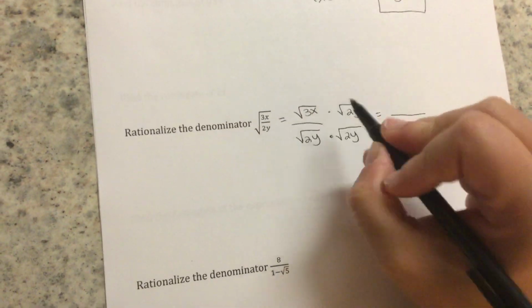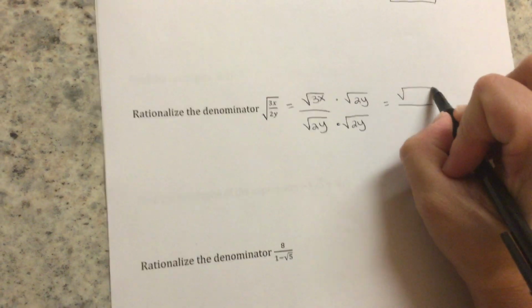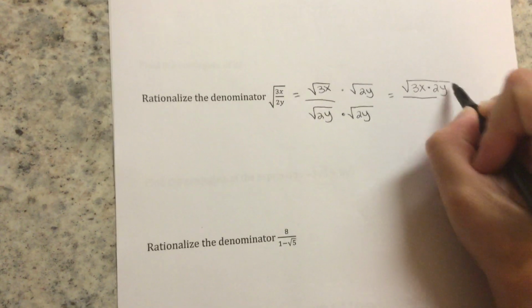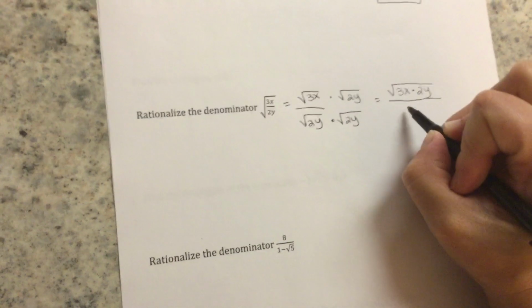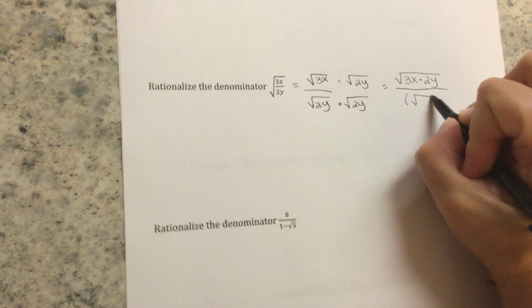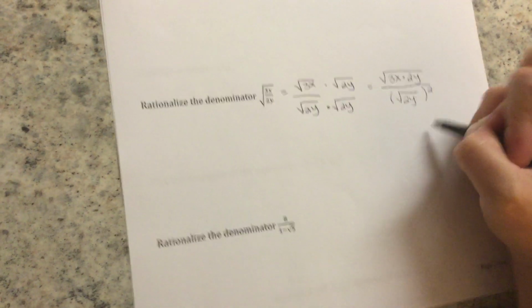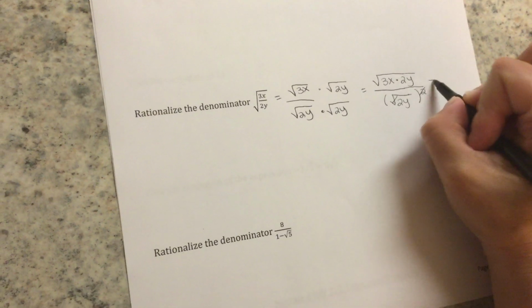So up top, I have a square root times a square root, so I can write them underneath the same square root. So the square root of 3x times 2y. On the bottom, I have the square root of 2y times the square root of 2y. So I have the square root of 2y squared. Square root and squared cancel each other out.